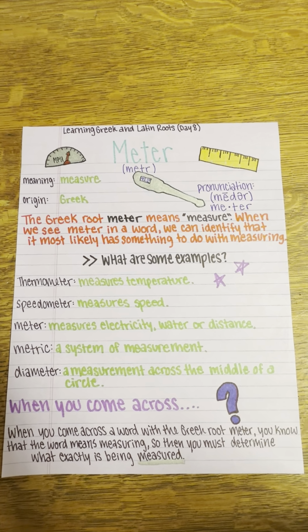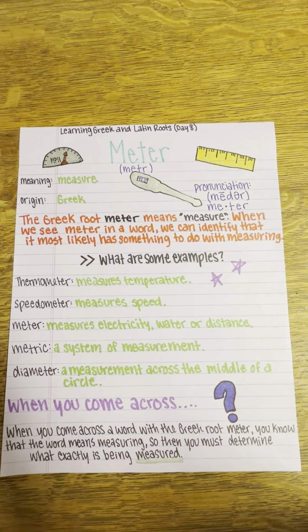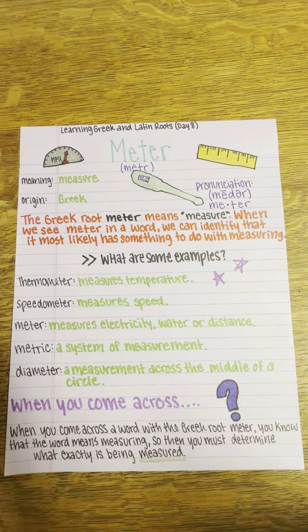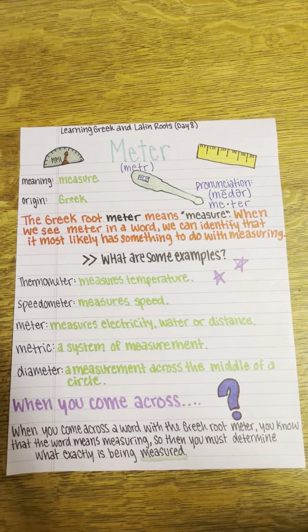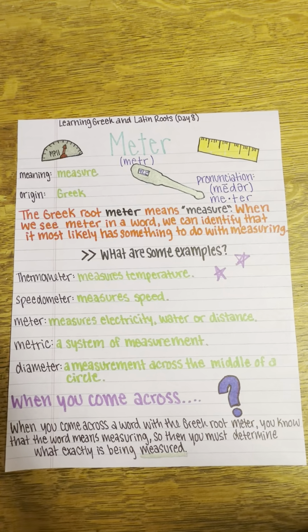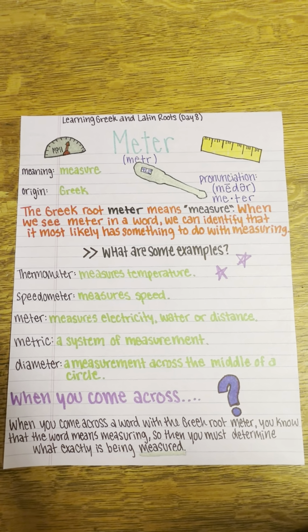Okay, class. Today is day 8 of 25 of learning Greek and Latin roots. Today we are going to learn the Greek root meter, so let's get started.